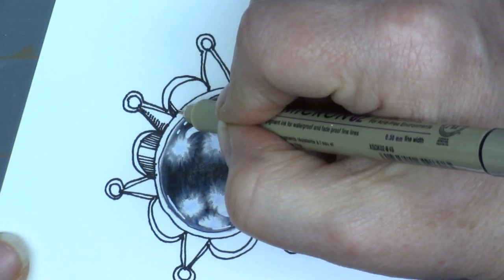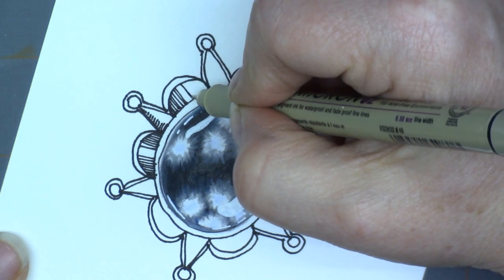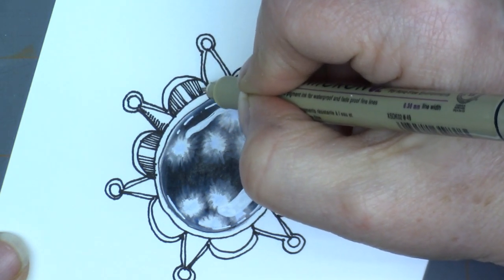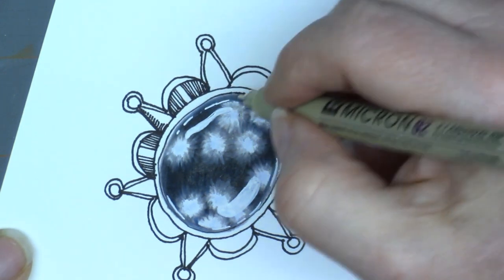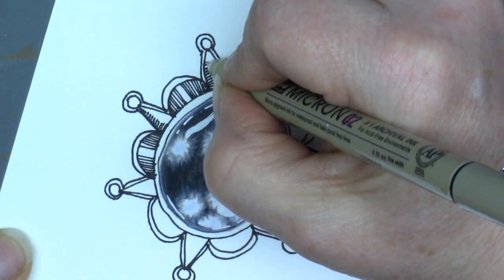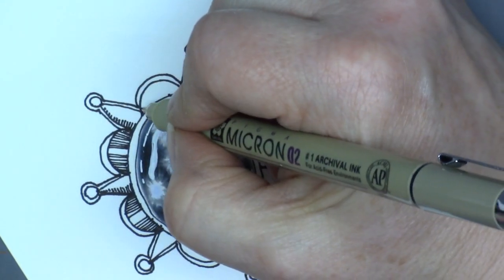So we're starting on one side, going towards the middle with vertical lines, and then leaving a space, and then starting up those lines again and going all the way down to the end.